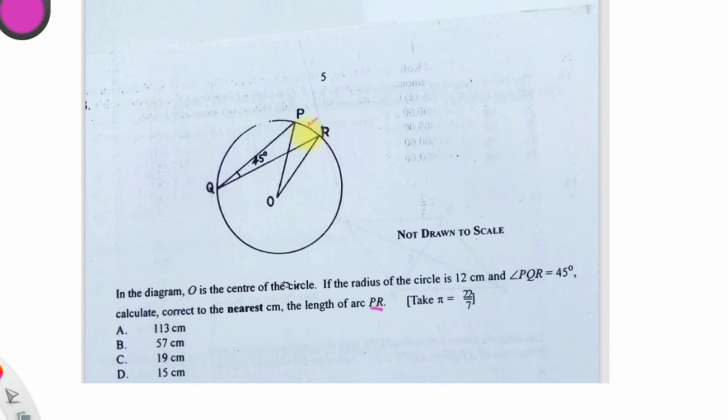When we talk about the length, the whole length of the circle is the circumference, which is 2 pi r. And this 2 pi r makes an angle of 360 degrees at the center. So we can say that the whole length, 2 pi r, is equivalent to 360 degrees. To be able to find an arc length, you always need to find the angle that arc makes at the center.